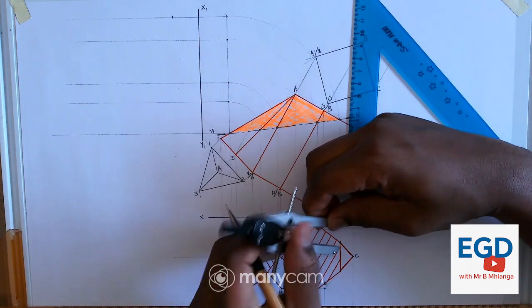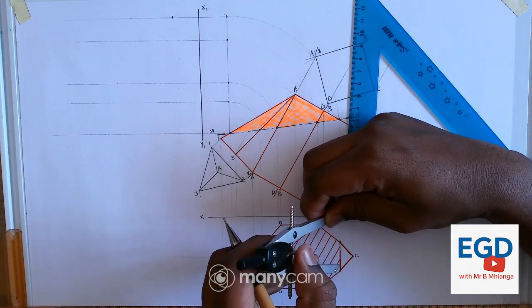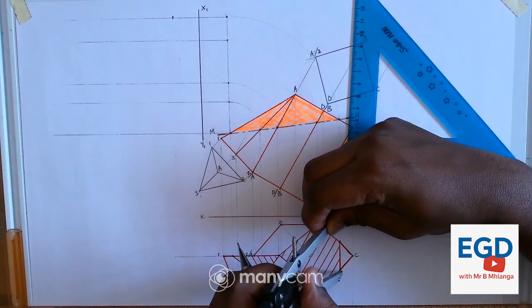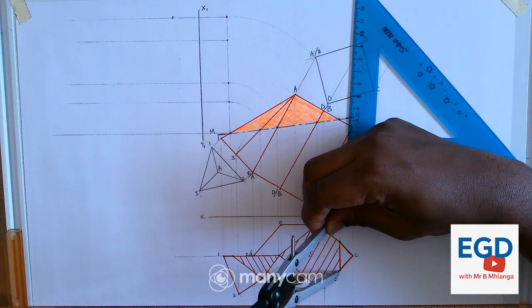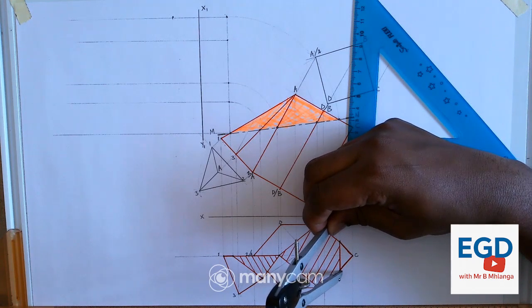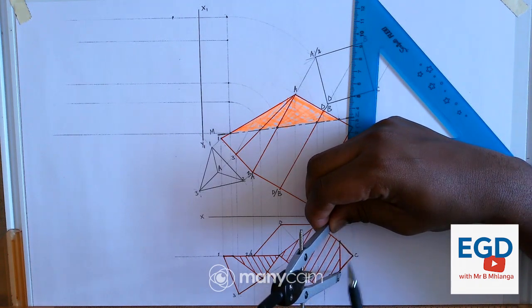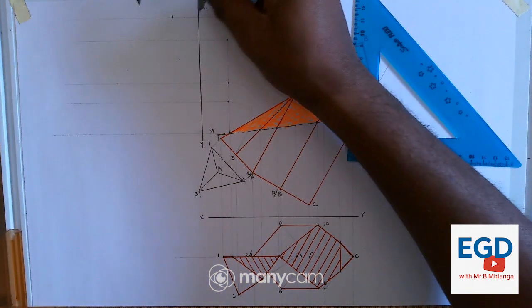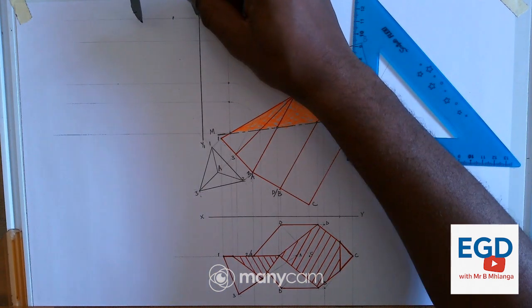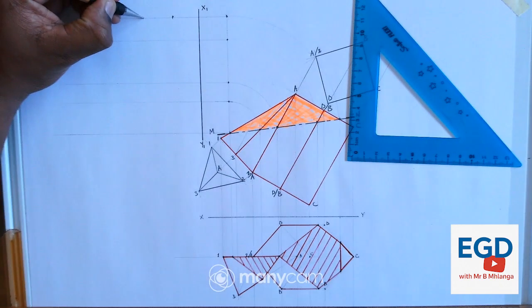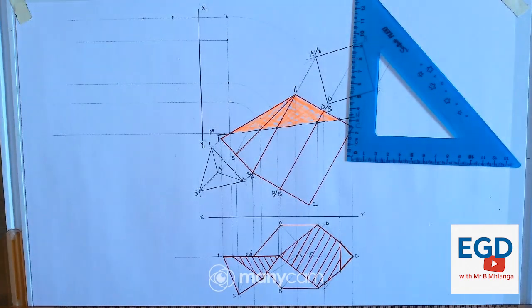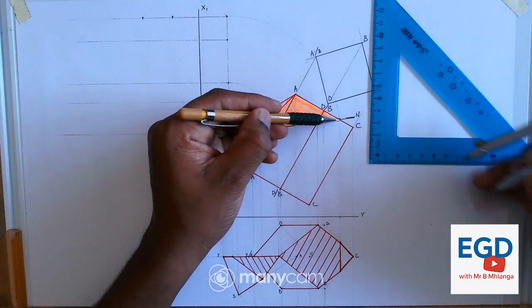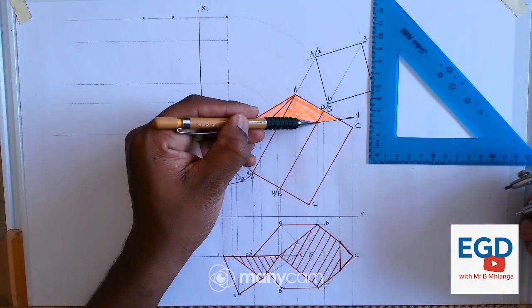Okay, then the next point as well, same line. So just open the compass to the point. So from the XY line to the point, then I put my compass on the X1 Y1 line there, then mark the point, right?